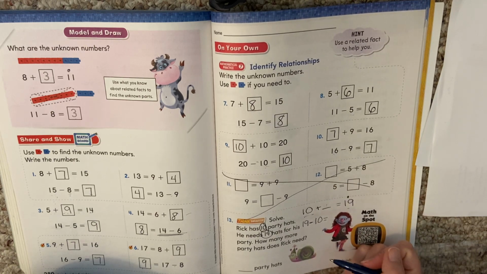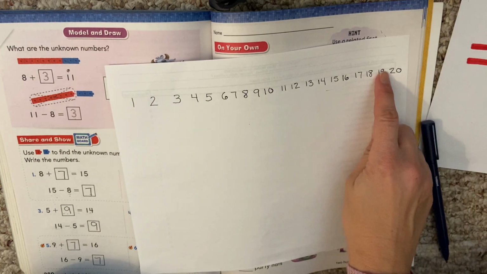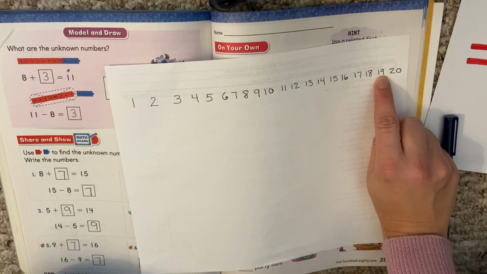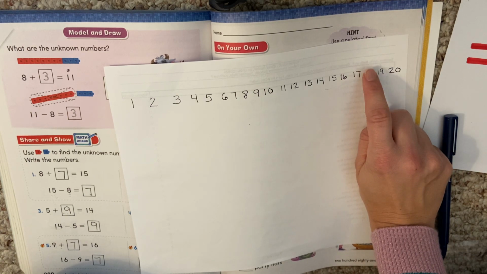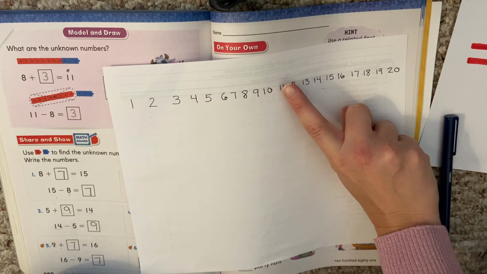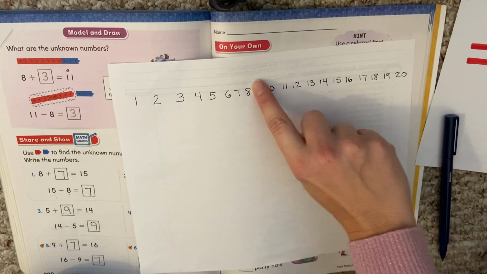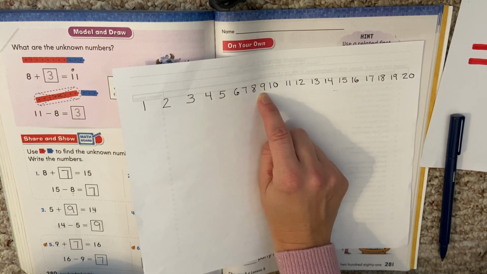equals what? So let's use our number line. Here's 19. I need to take away 10, so I'm going to take 10 hops back. 1, 2. Where did you land? 9.